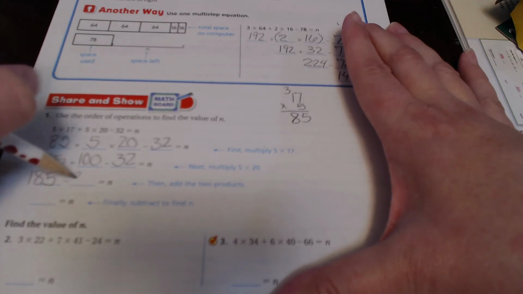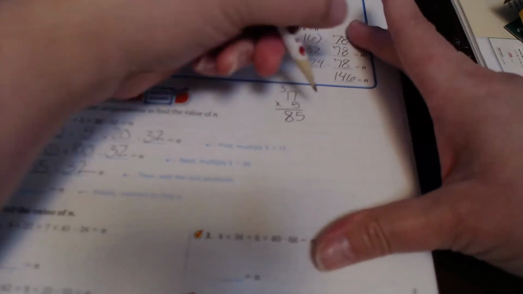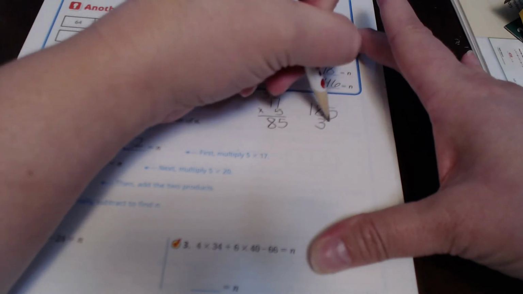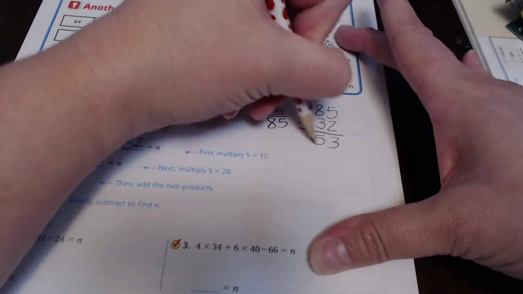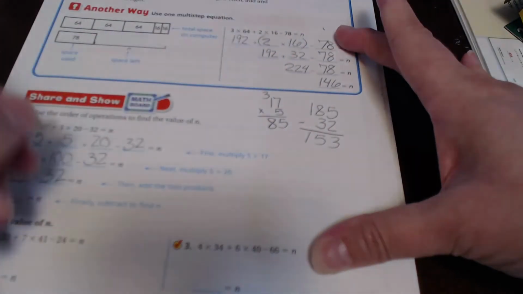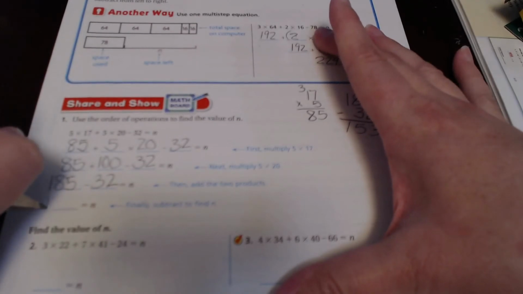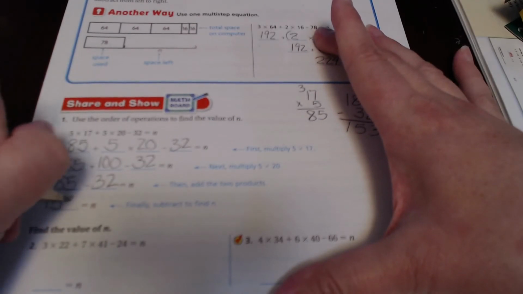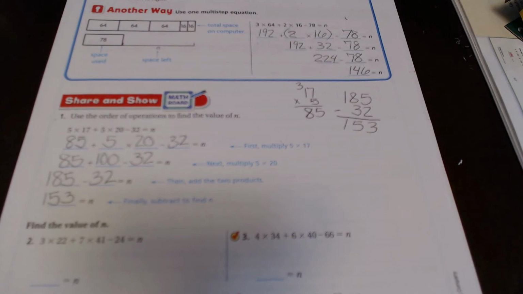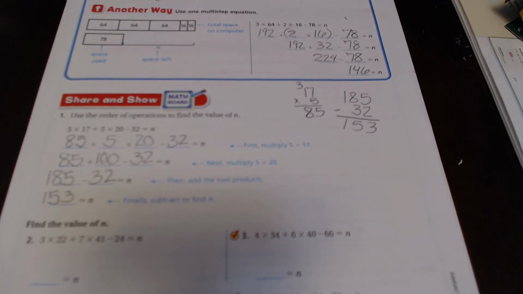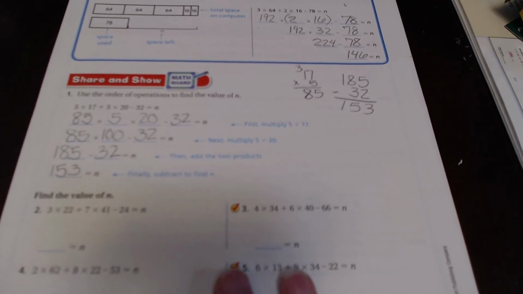185 minus 32. So over here on the next step, you're going to take 185 and subtract 32. 3, 5, 1. So our answer is 153. Man, that problem looked really scary, but in the end, was it? No, not at all.